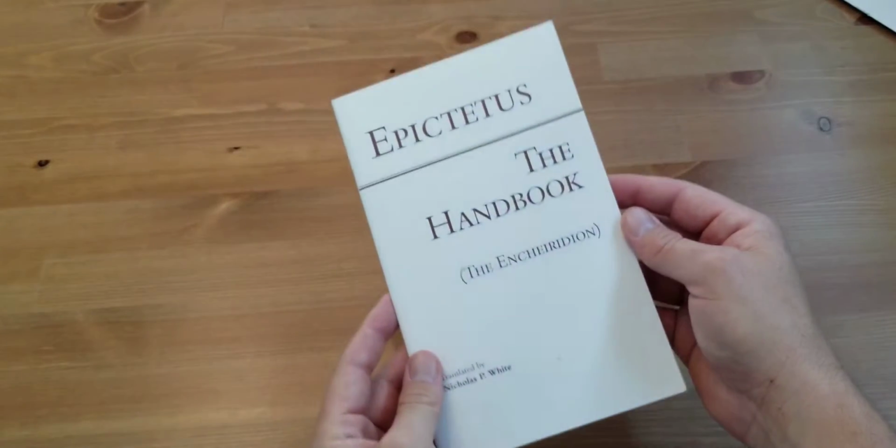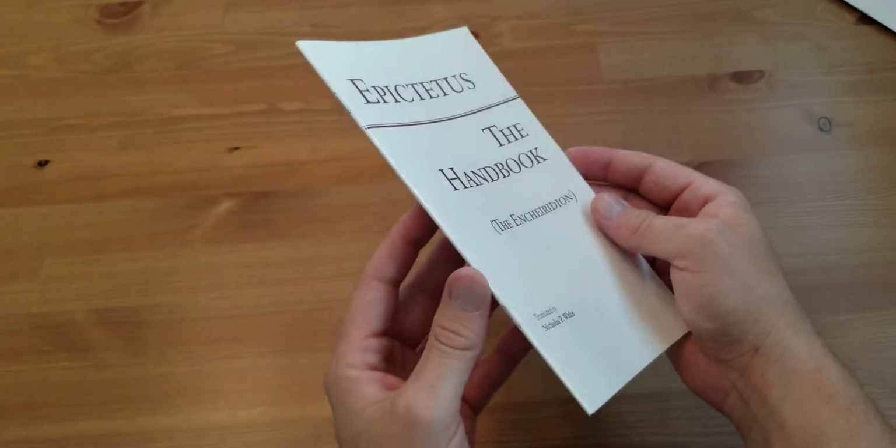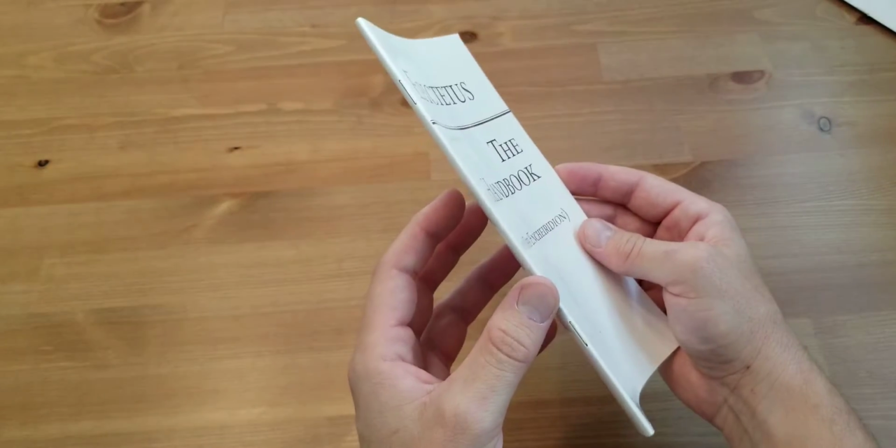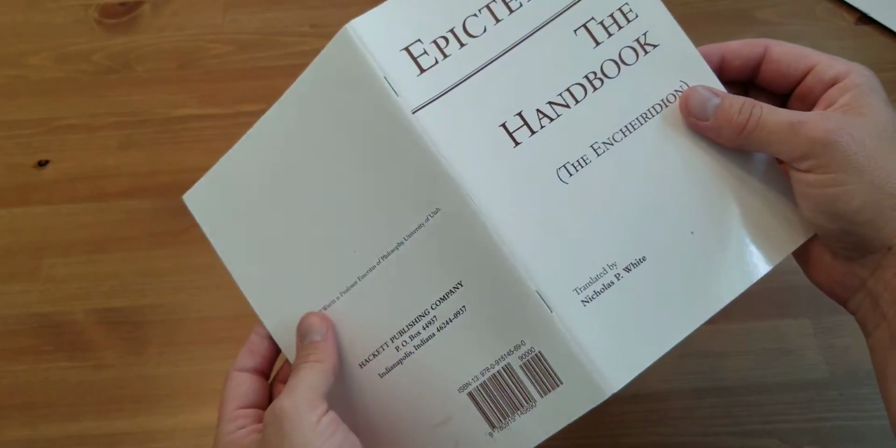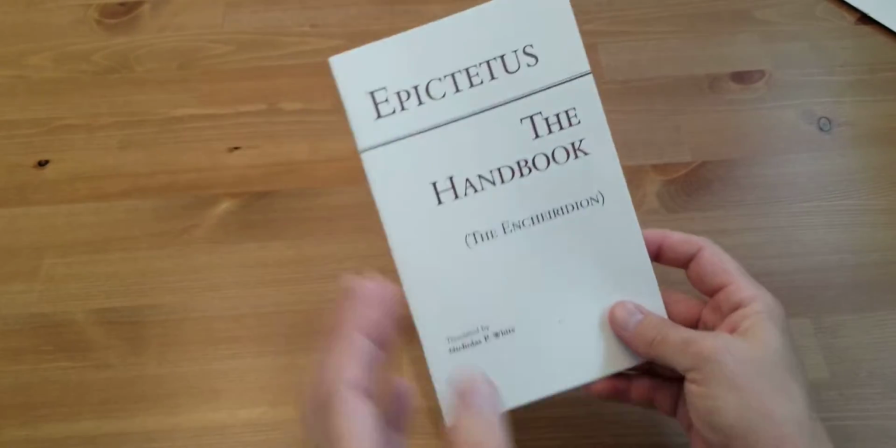So I got the idea from this copy of the manual. This is like 60 pages or something, but it's thin pages, so you could fit the entire book in something like this. That's where I got the idea.